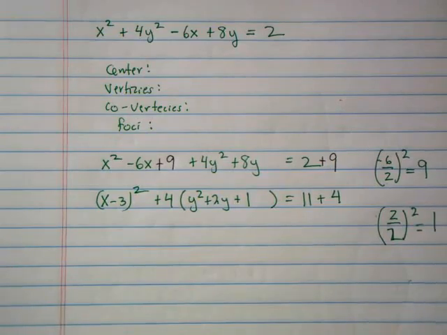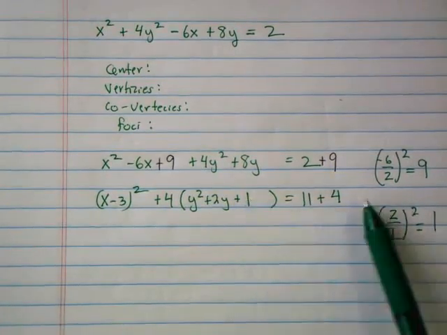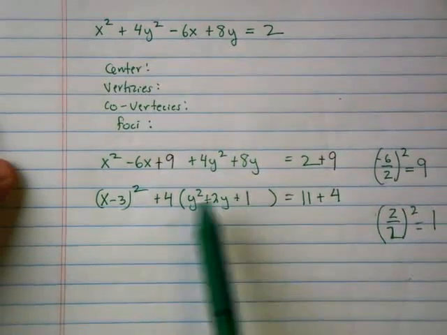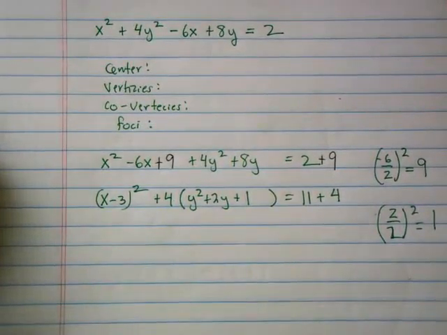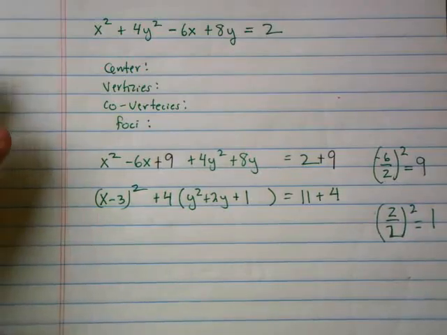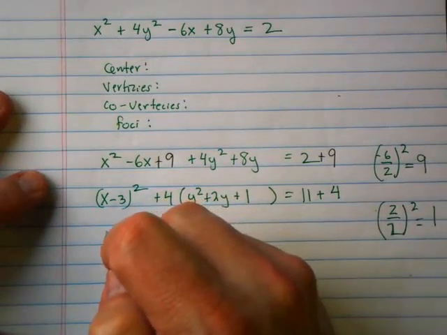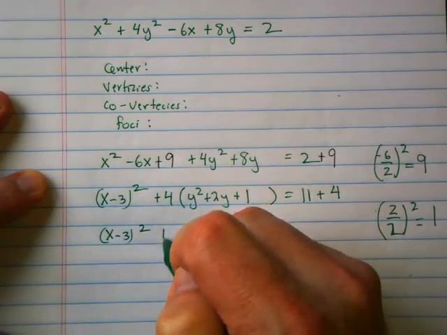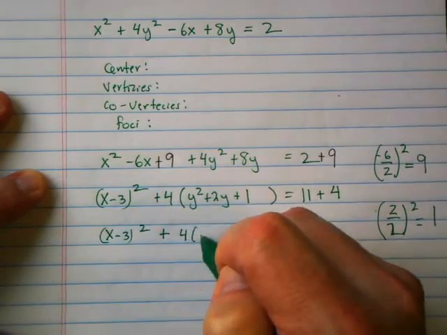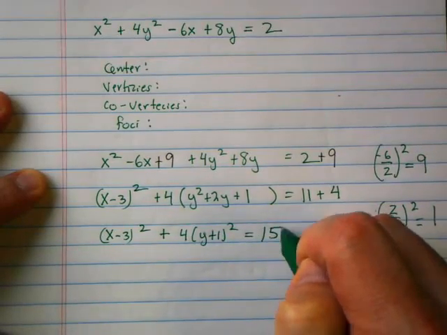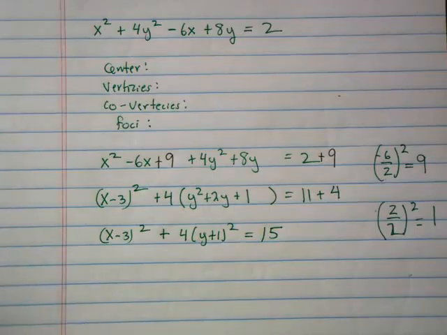That one's a little tricky. That's very easy to mistake. It's very easy to put a plus 1 here on the left and put a plus 1 on the right. But you got to remember that this 1 is inside the brackets. I'm really doing a 4 times 1. So I need a 4 times 1 on the right. All right, so we have x minus 3 squared plus 4 times y plus 1 squared equals 15.